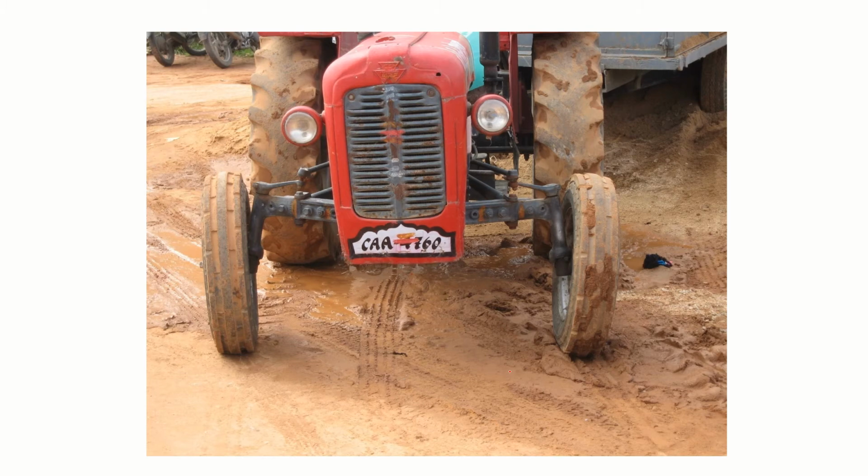Now I have just taken a photograph of a tractor. You can see, let me put this as a midpoint here. Let me draw a vertical line.